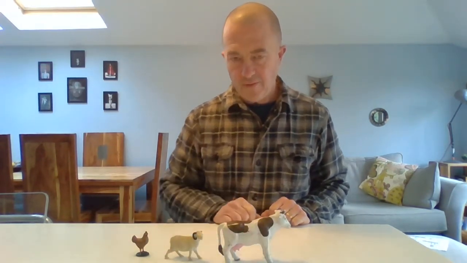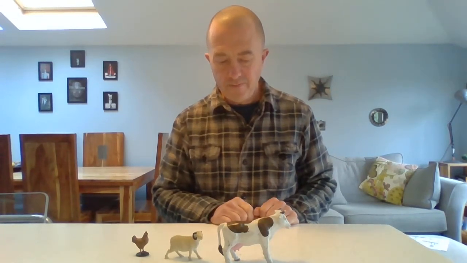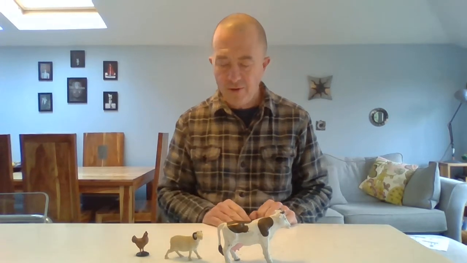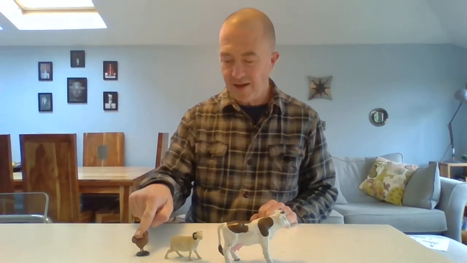And the tallest of all is, which one? That's right, the cow. So out of these three animals, which one is the shortest? Yeah, it is. It's this one, isn't it? The hen. Which animal is the tallest? That's right, it's the cow.